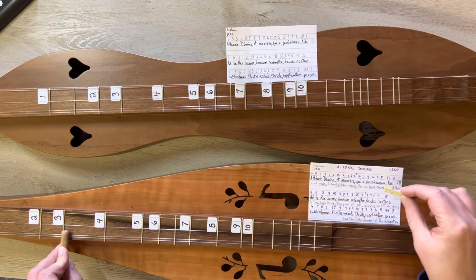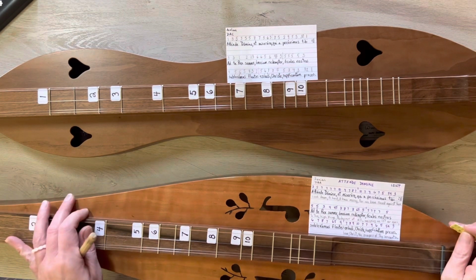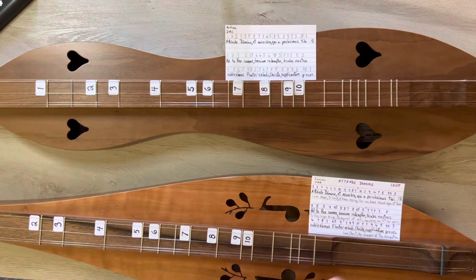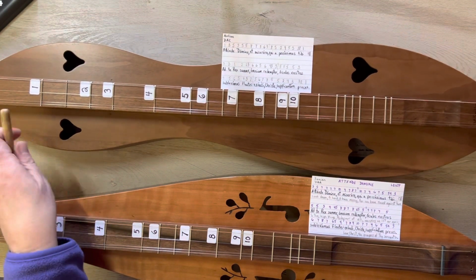That's just that refrain there. So that was it in Ionian. Now I'm going to try and play it in Aeolian, which is what we normally call the minor key. Let's see if I can reach over and get this.